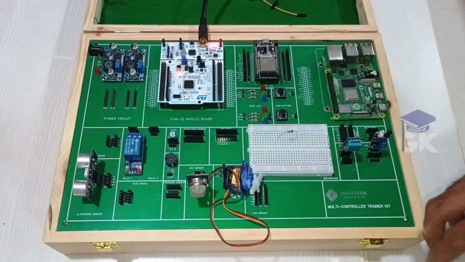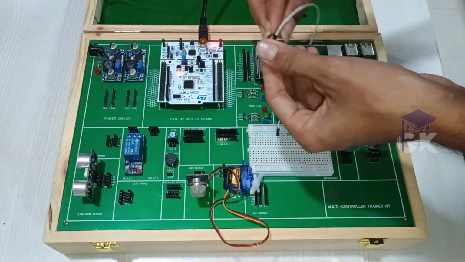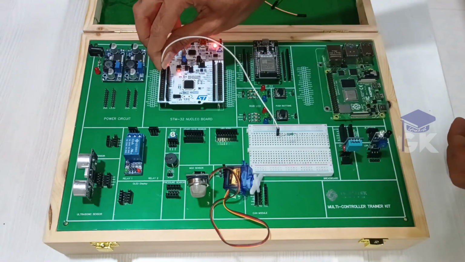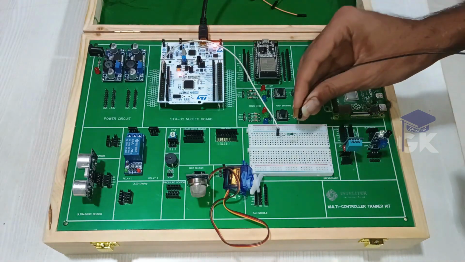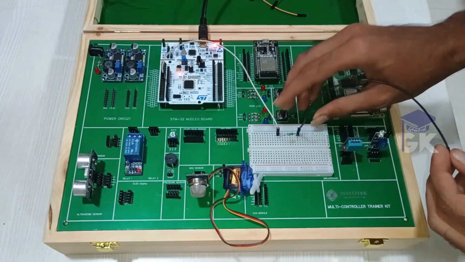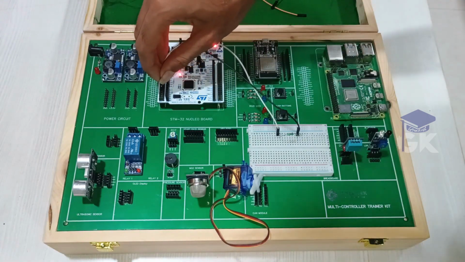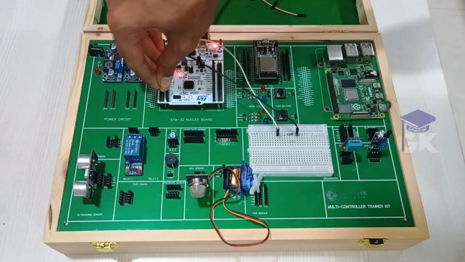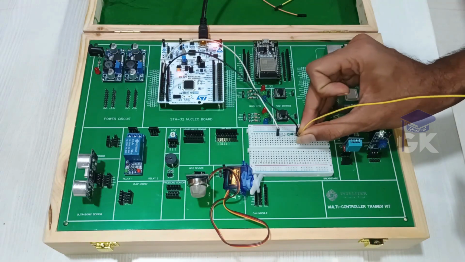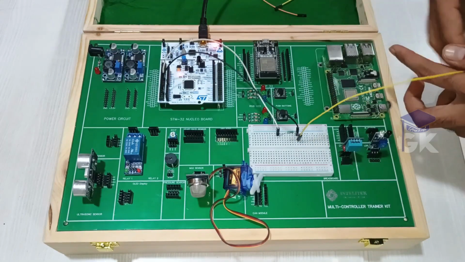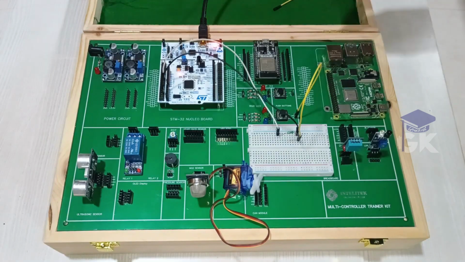So the connection is, one side of the resistor is connected to the 5 volt and the other side of the resistor is connected to PA4, and at the same end we connect that pin to the input of the push button, and ground to ground.